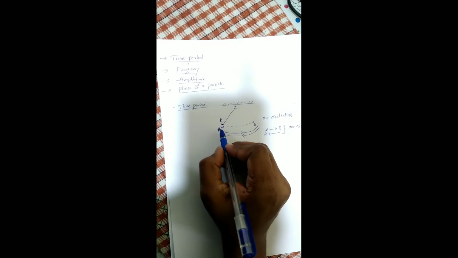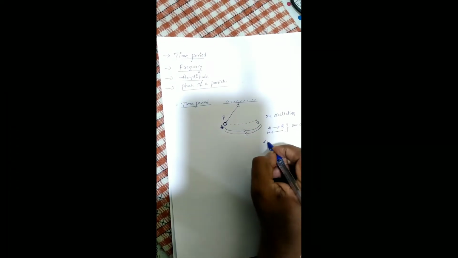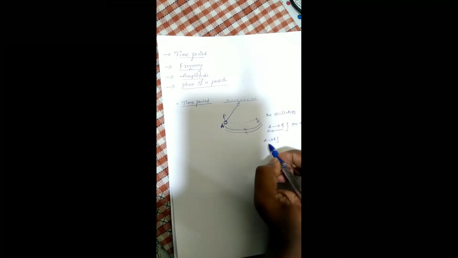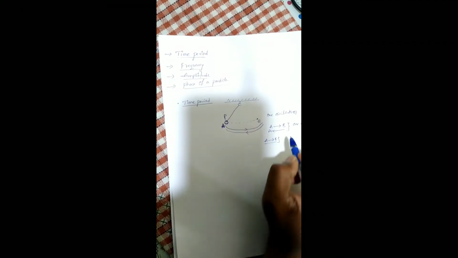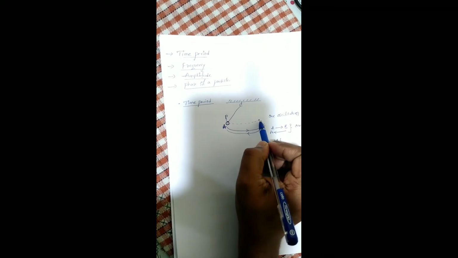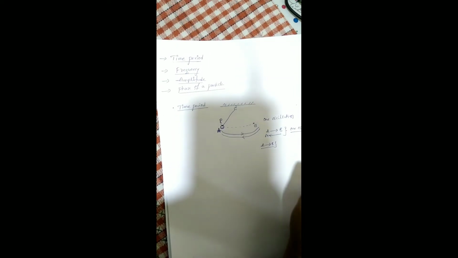Now the ball moves from A to B. It is not one oscillation, it is half oscillation. The ball moves from A point to B point, and again it comes back to the mean position. We are calling that one oscillation.